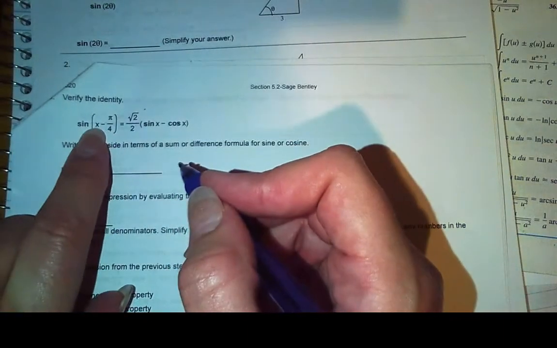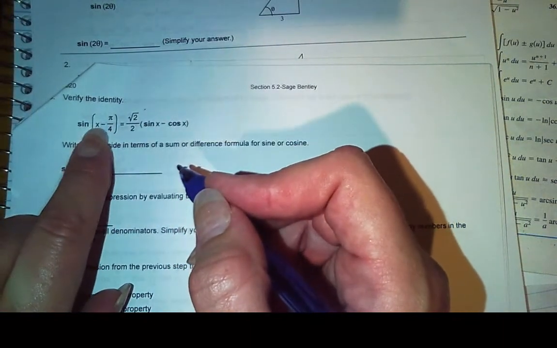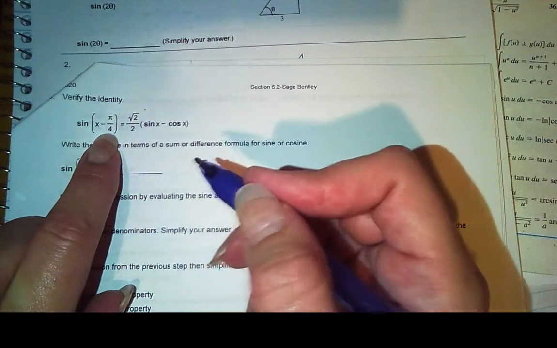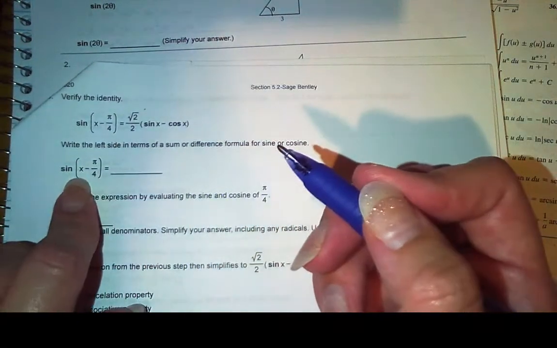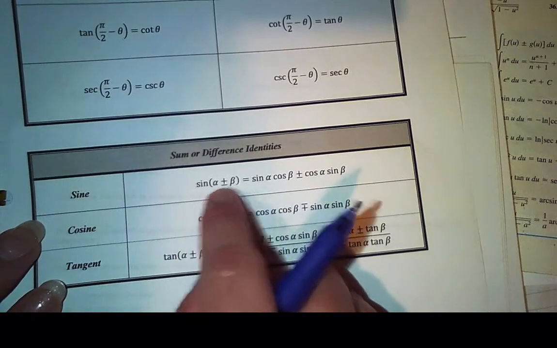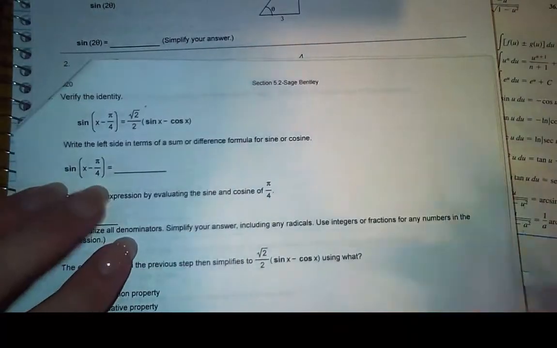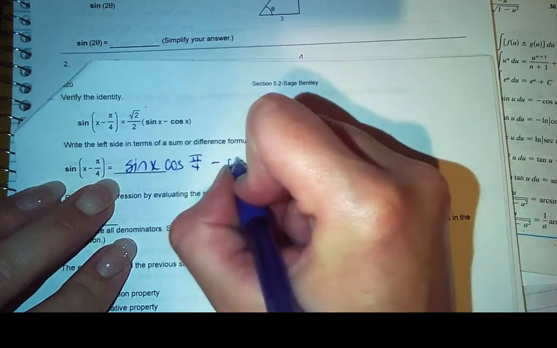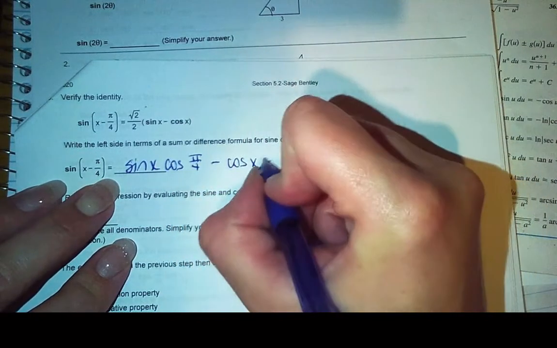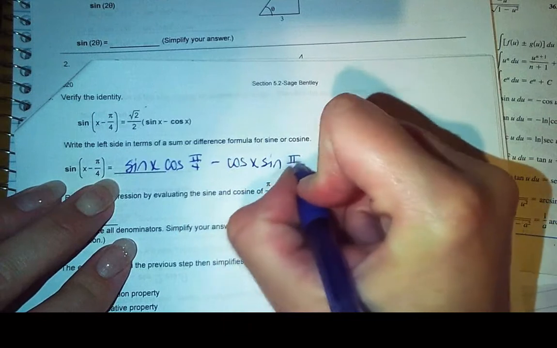So I've got sine alpha. In this case, my alpha is x, minus beta, which is pi over 4. So I'm going to rewrite the left side in terms of a sum or difference identity. So I see sine alpha minus beta. So sine alpha minus beta means I use subtraction on the right side. So I've got sine alpha, which is sine x, cosine beta, which is pi over 4, minus cosine alpha, which is cosine x, sine beta, which is sine of pi over 4.